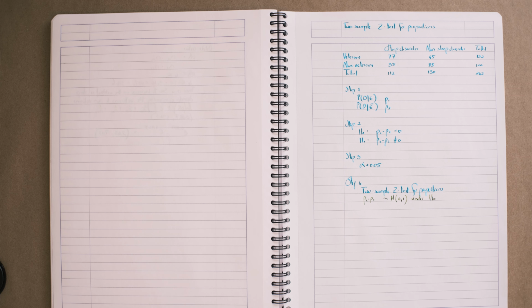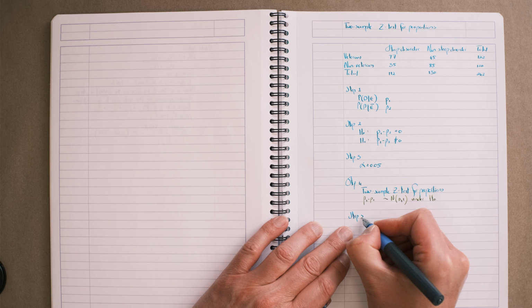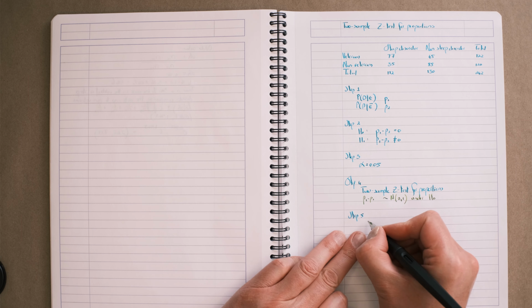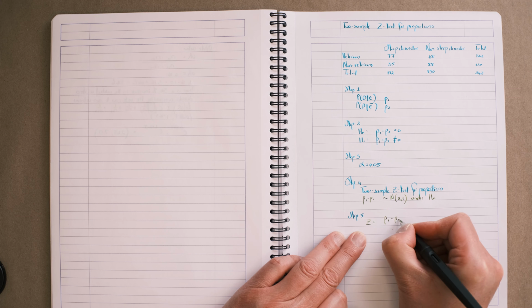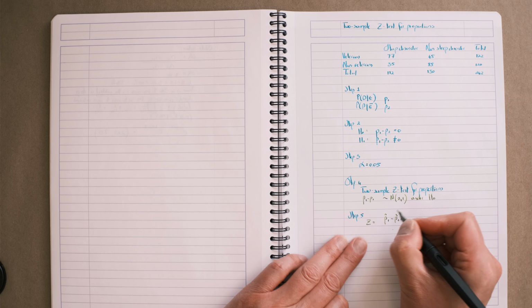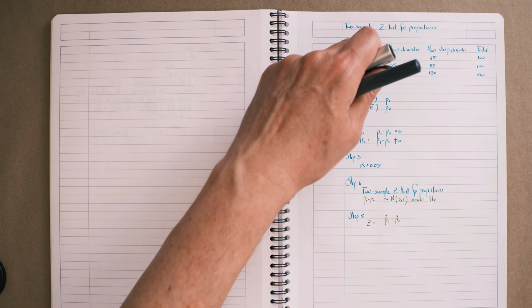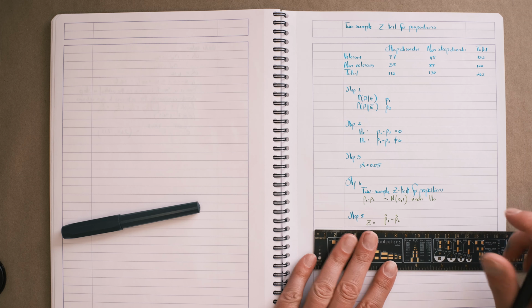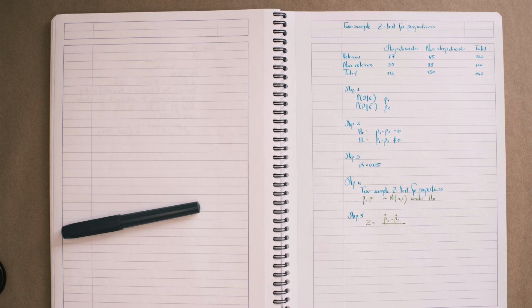So in step number 5, let's have a look at the test statistic that we need. We have that Z is equal to p hat sub 1 minus p hat sub 2, with little hat symbols on top because, remember, these are the population values, but we are getting this from sample data, divided by some standard error. Now the standard error we have to talk about.